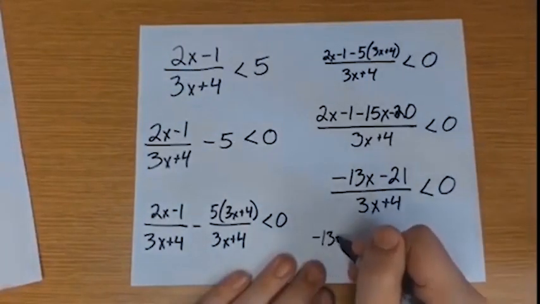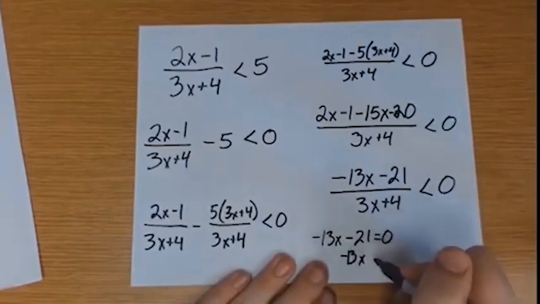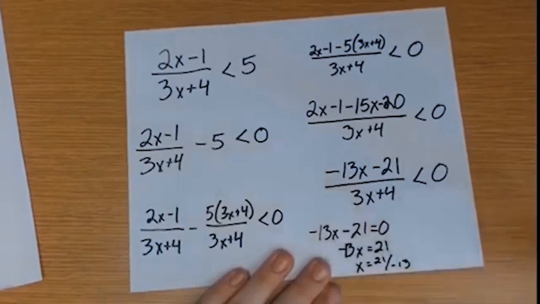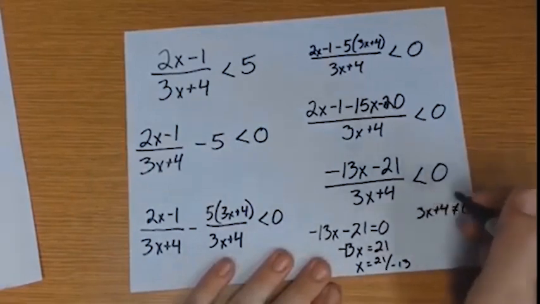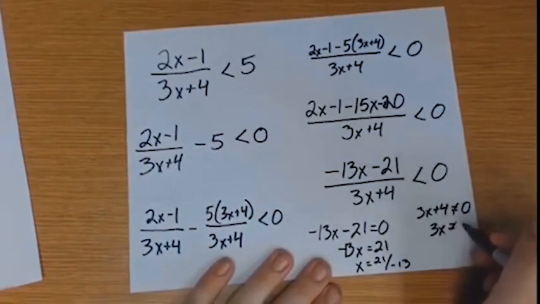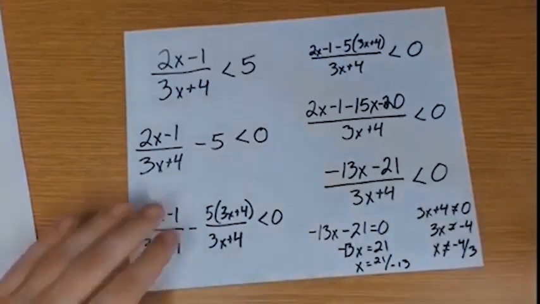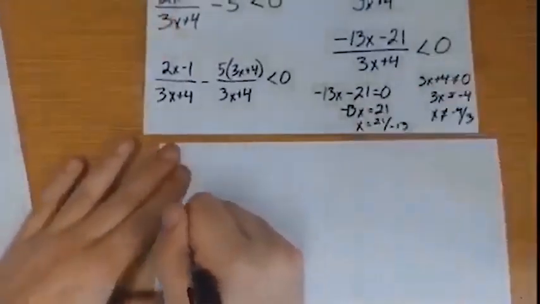If we take the top, set it equal to 0, we get negative 13x equals 21. X equals 21 over negative 13. And if we set 3x plus 4 not equal to 0, because it's from the bottom, always going to be an open circle, 3x can't be equal to negative 4. X can't be equal to negative 4/3. So our number line, this was a less than, not a less than or equal to, so everything is open circle.